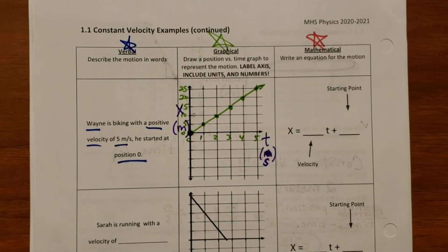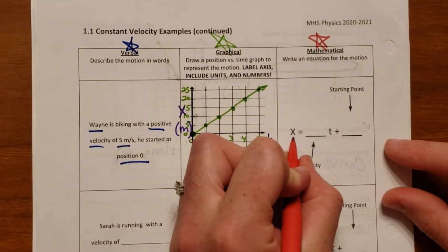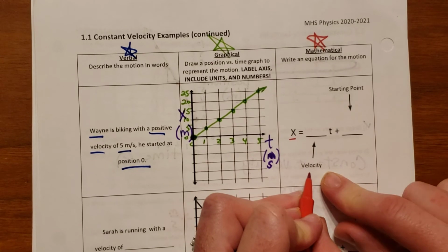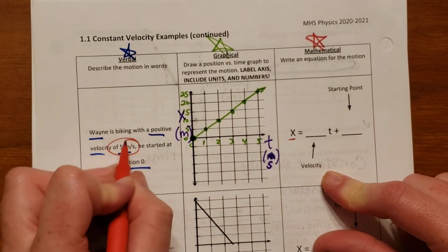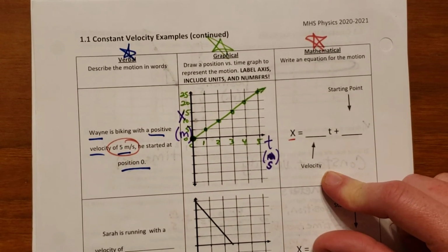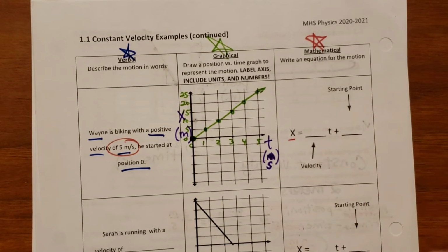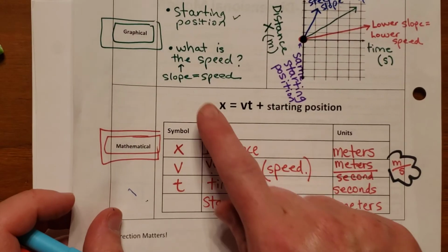Nice. Now the math. Activate red pen. So for our red pen, what we see here is x equals the velocity. What is that velocity? It's 5 meters per second. How could I find the velocity on the green graph? Do you remember? Do you remember what is the velocity from the green graph? I'm going back to page 2.